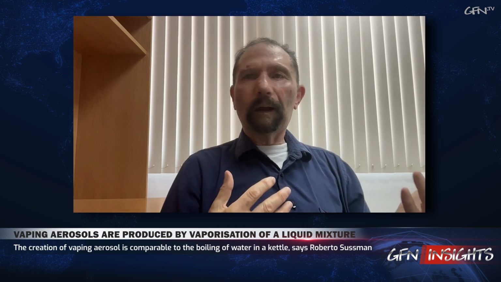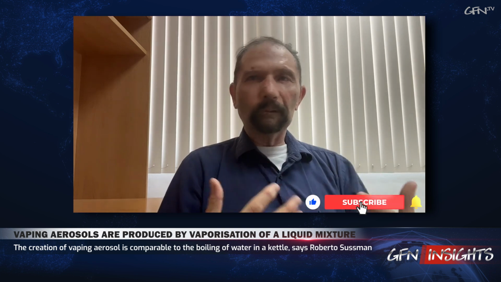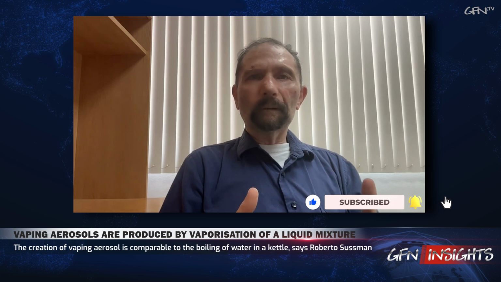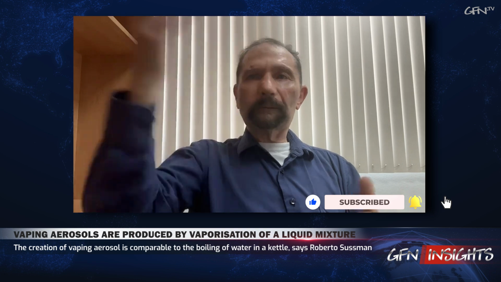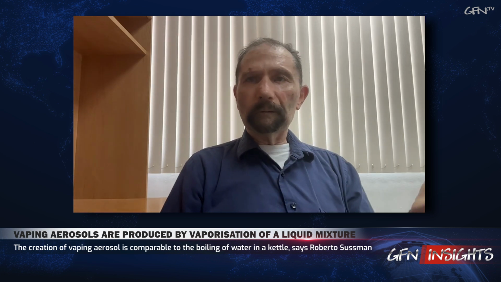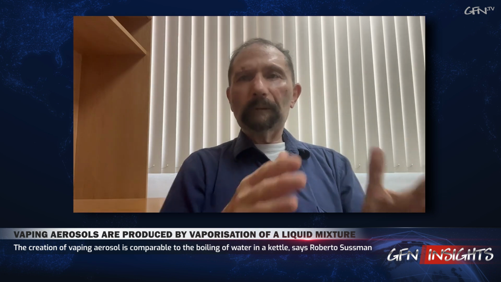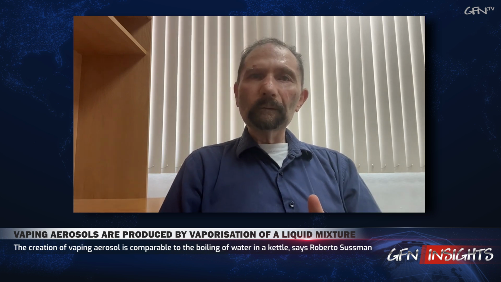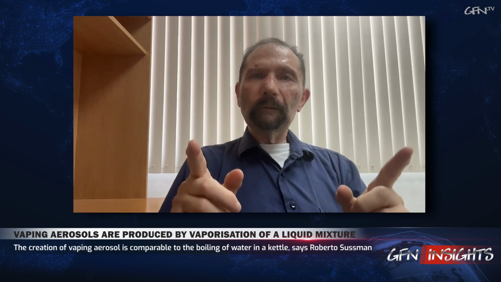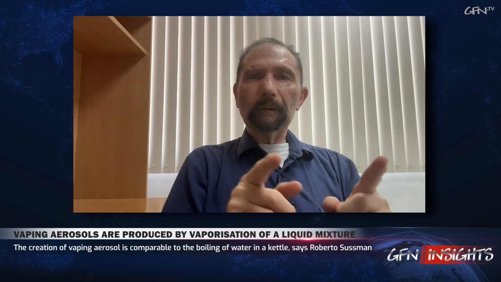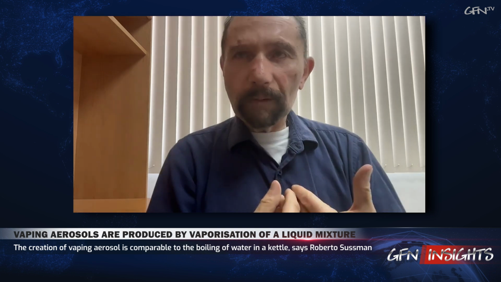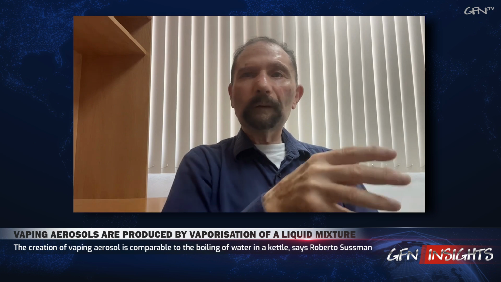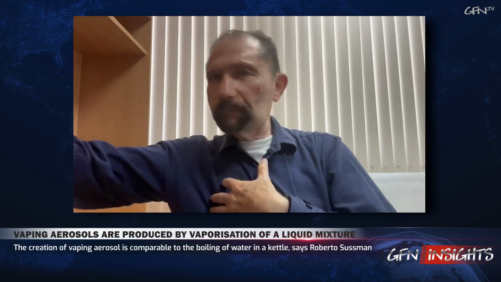Now, you don't see a cloud because all the vapor goes into the user's mouth. But the analogy is more accurate for when you exhale. When the user exhales the vapor, it is a more accurate analogy with a kettle. Right? So these are the differences and similarities between them. See, vaping looks more like producing steam from a kettle than smoking.